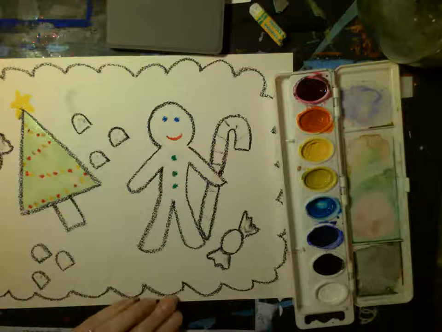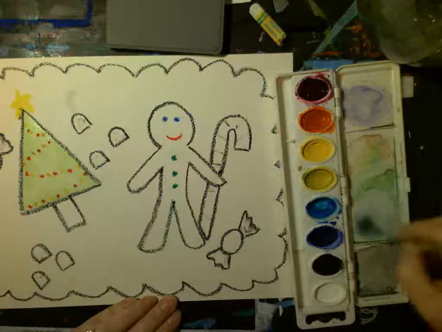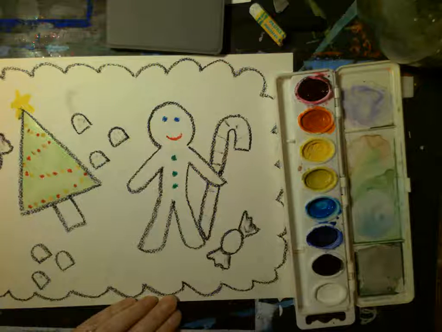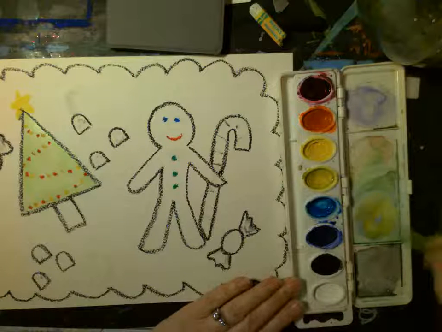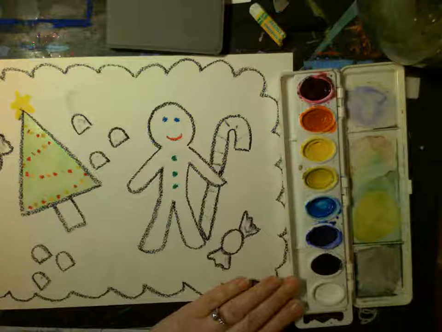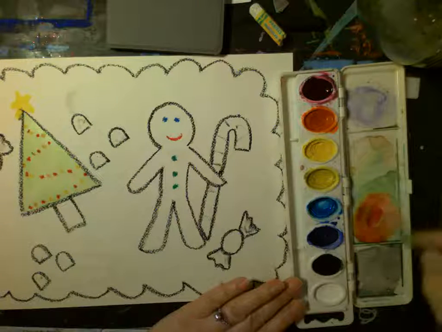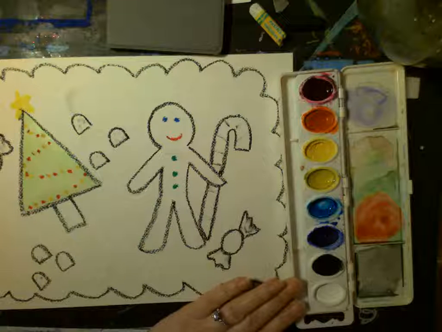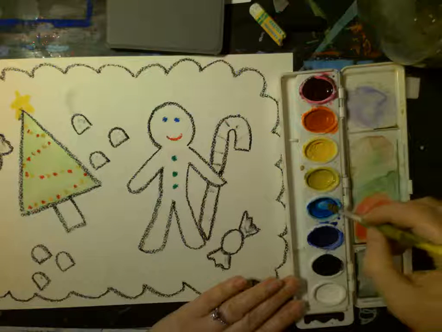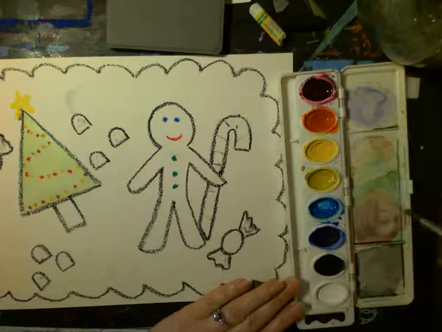Trying to make a brown now. Brown is made with all of the primary colors mixed together: red, blue, and yellow. And when you're making brown, sometimes you have to mix for a while so you get that color you want.